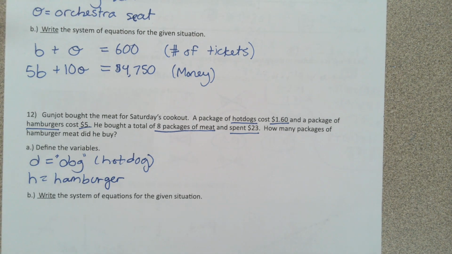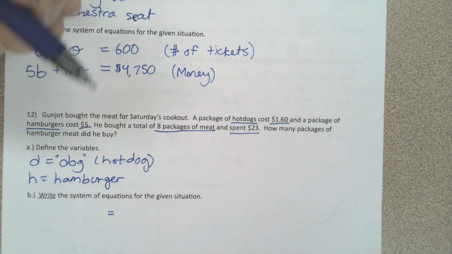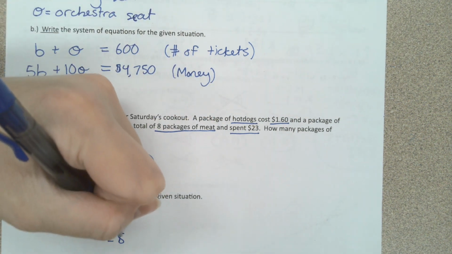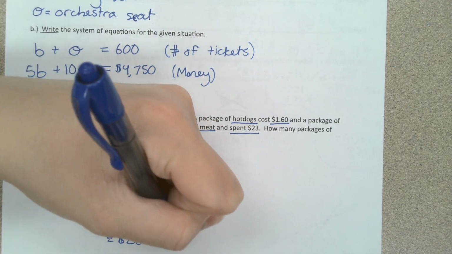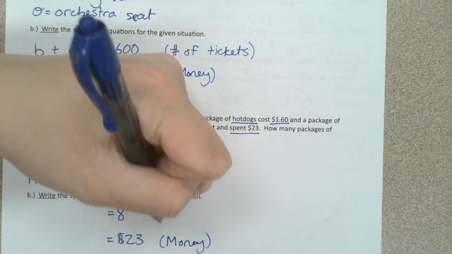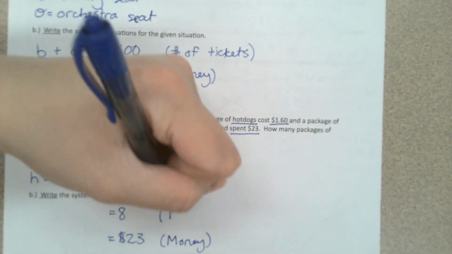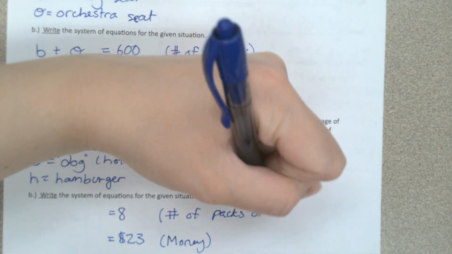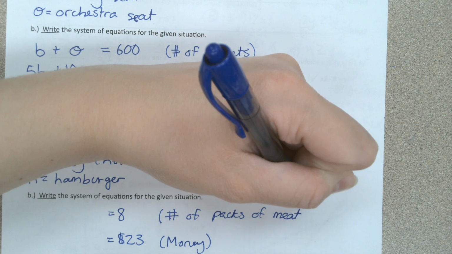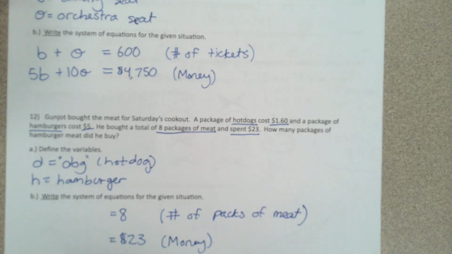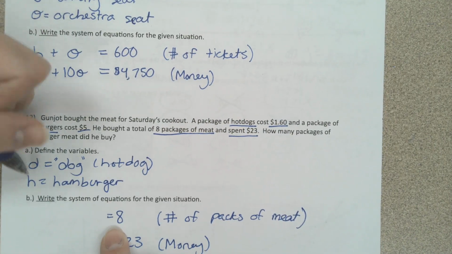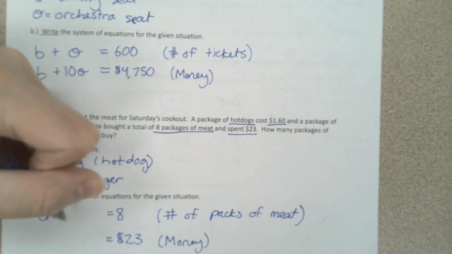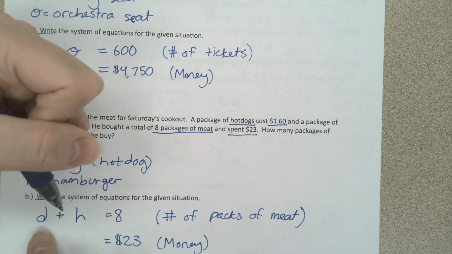All right, 2 equations. Let's start with our totals. We have a total of 8 and then $23. So again, we have that money equation. And then we have the number of items. This is the number of packs of meat. So again, if you start with the total number of items, this is where you add your variables together. You don't care about how much they cost at that point. So the number of packs of hot dogs plus the number of packs of hamburgers equals 8.